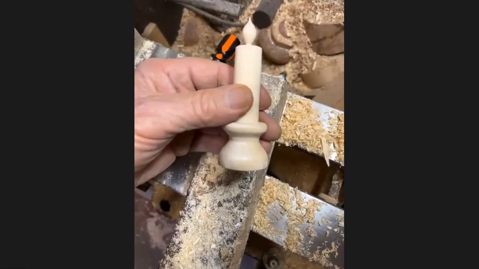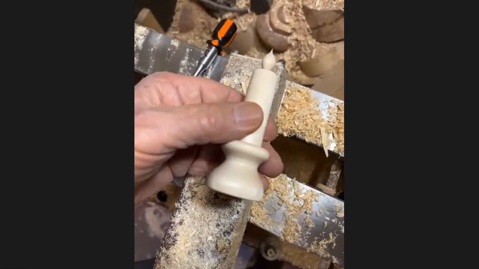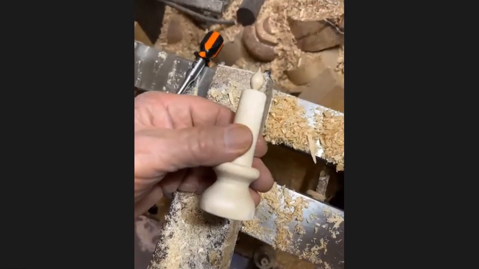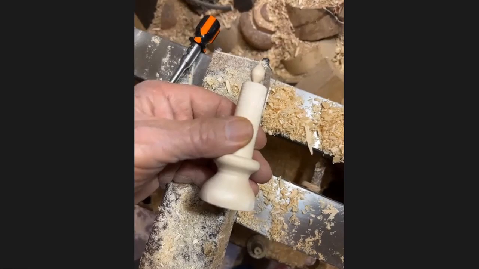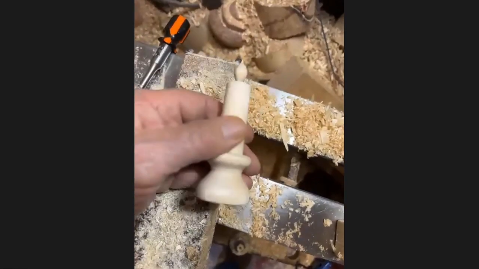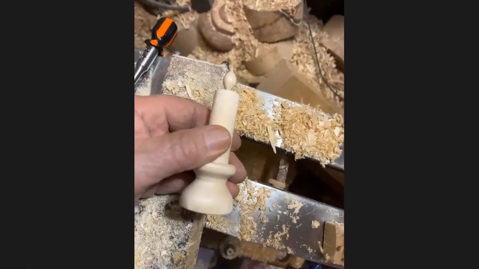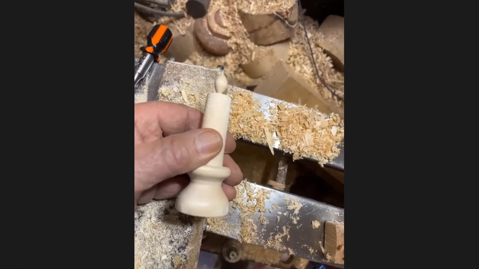You guys want me to do a candle or not? Yeah. Let's go. We got a demonstrator live and direct. We'll do it. Okay, I'll do this candle, and then I'll show you how I do a finial. I'll do a 2x4 finial.